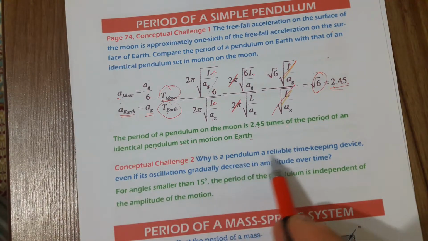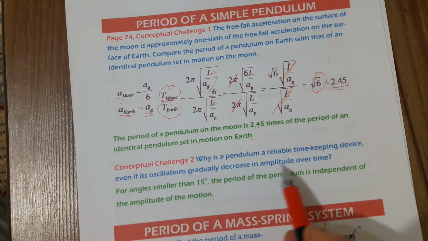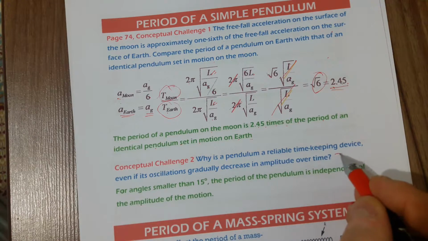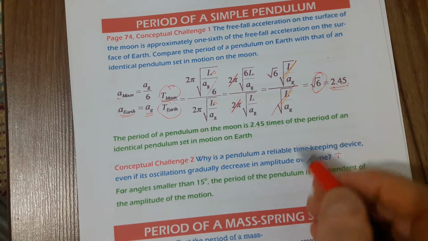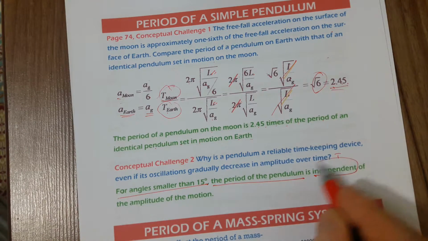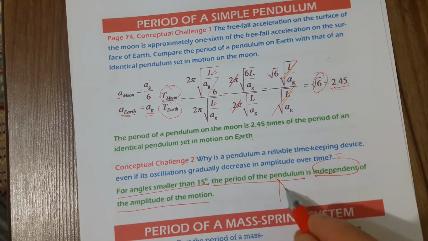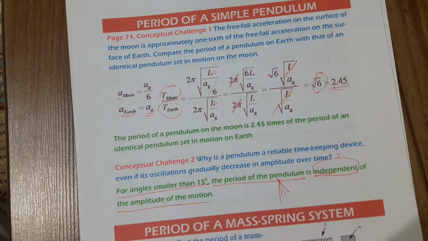Why is the pendulum a reliable timekeeping device, even if its oscillation gradually decreases in amplitude over time? Because we know that the period is independent of the amplitude. If the angle is smaller than 15 degrees, the period of the pendulum is independent of the amplitude of the motion. For that reason, whether its amplitude is great or small doesn't make a difference. It will measure the correct time because the period will not change.